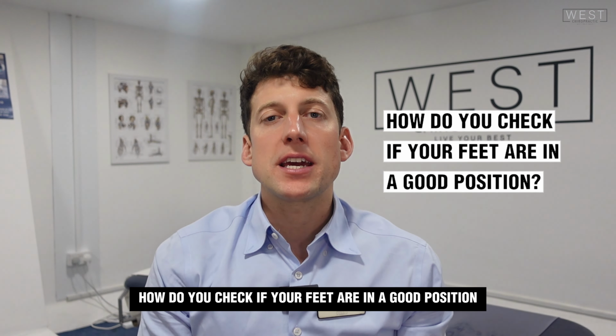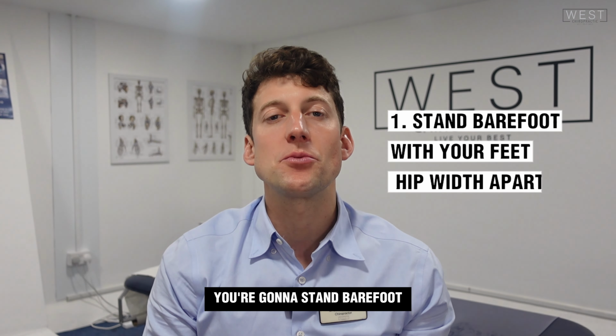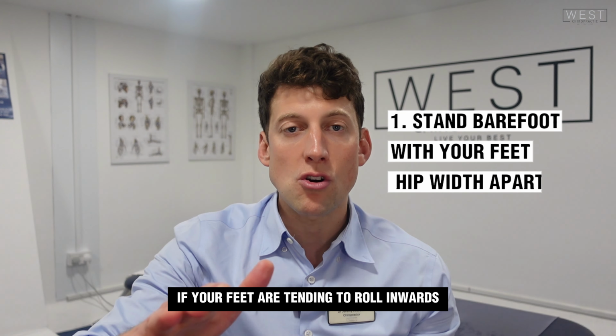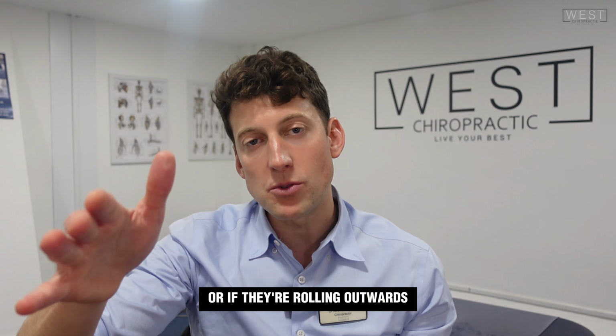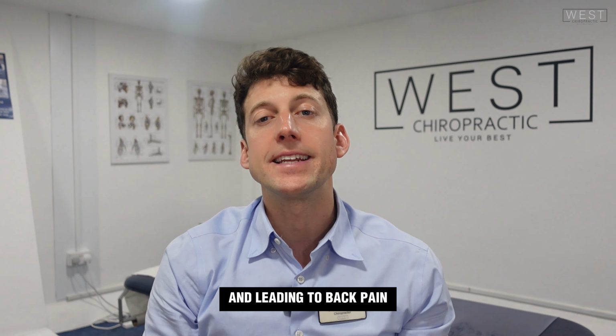So how do you check if your feet are in a good position? I want you to do this for me. You're going to stand barefoot with your feet hip width apart. Notice in the mirror if your feet are tending to roll inwards or if they're rolling outwards. This can indicate some imbalances that may be impacting your posture and leading to back pain.